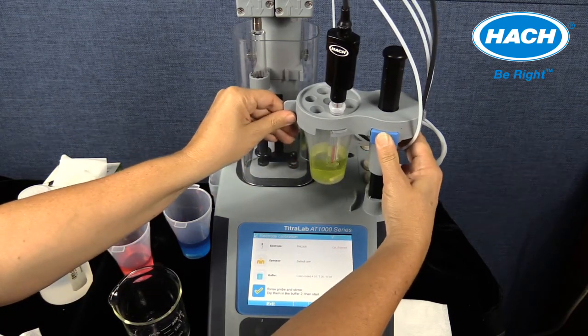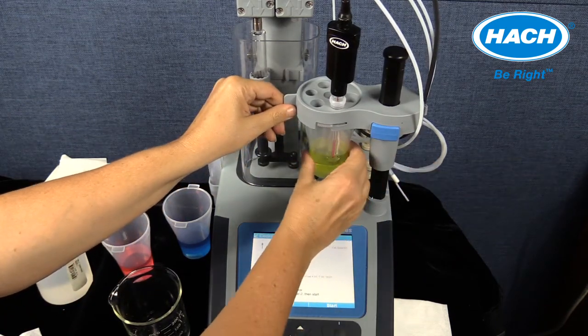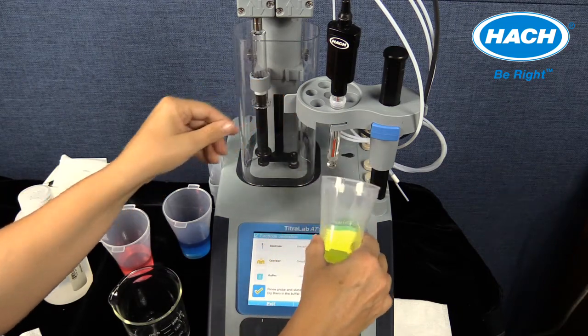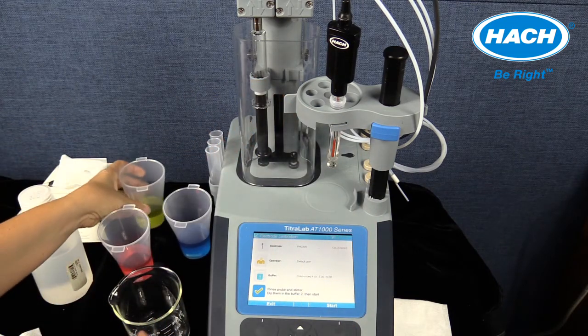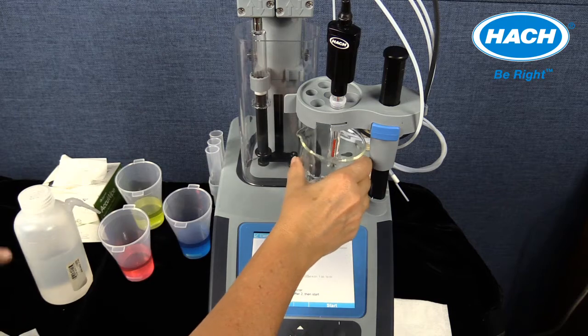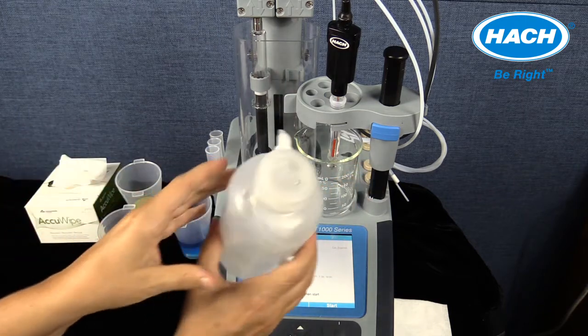Slide the sensor holder up, remove the first sample beaker, rinse the probe with deionized water into the waste container, and blot the electrode dry with a clean wipe.